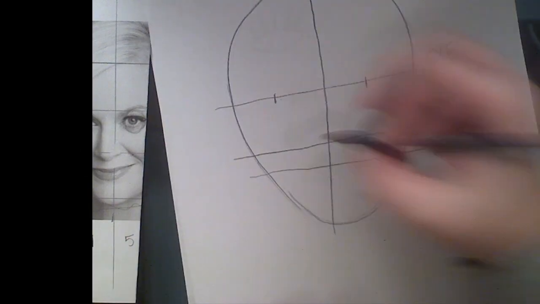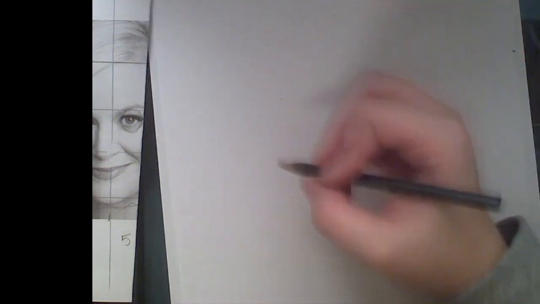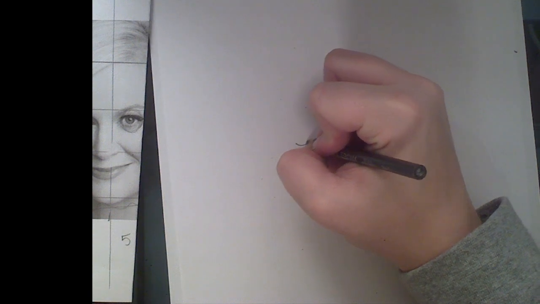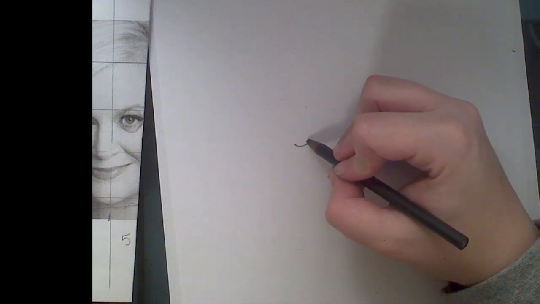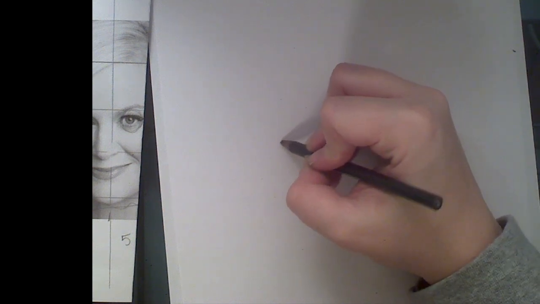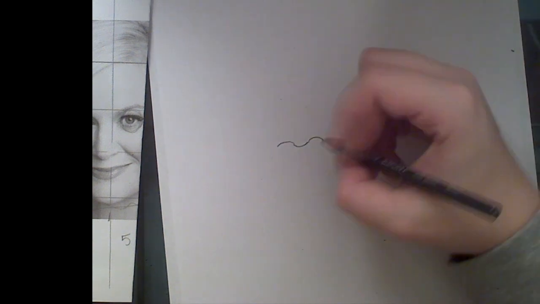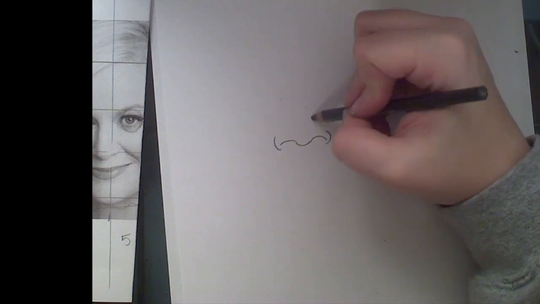The next part is the nose. The nose is going to go right in the middle here. Very simple nose that you can do. Starts with a U shape. Then a down curve on either side, and then a C and a backward C on either side. That's not touching all of that. And then you have the bridge of your nose.